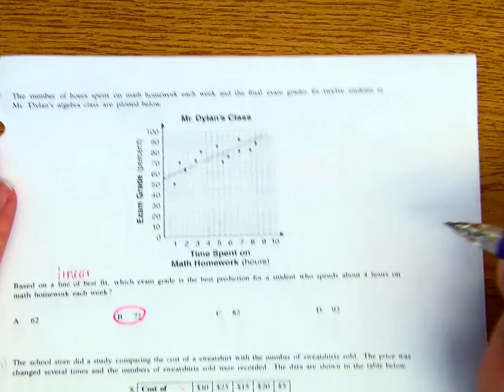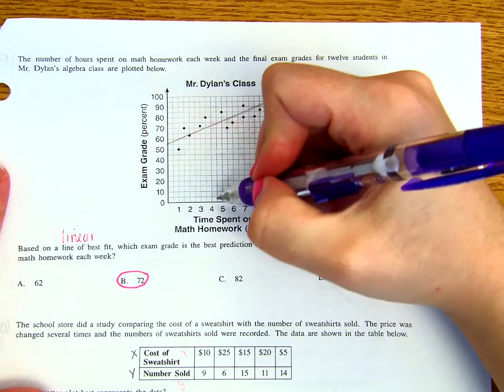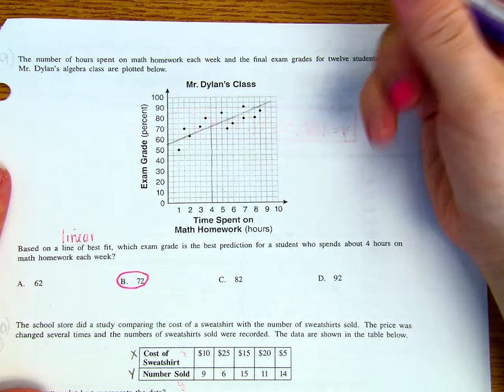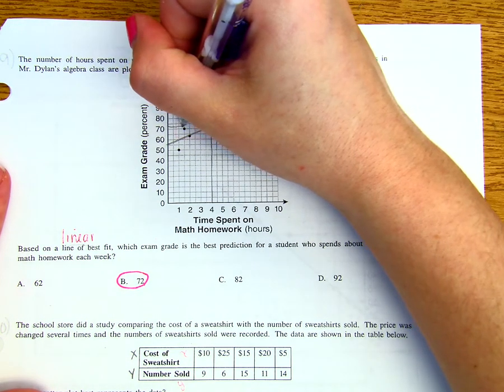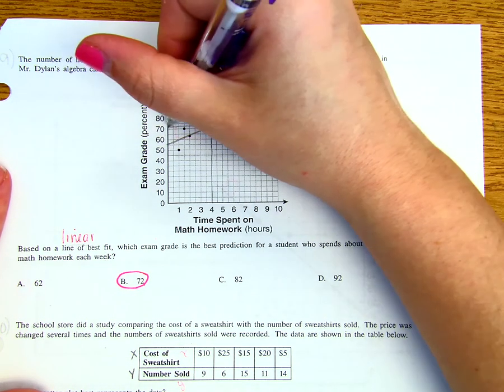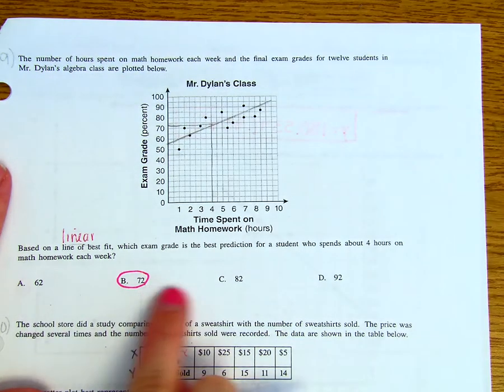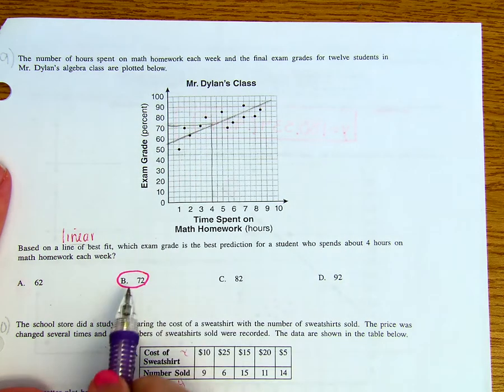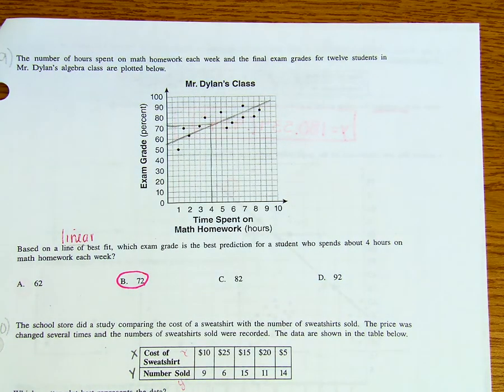So it wants us to estimate for 4 hours. Now I'm going to do the same thing I did in the last question. Come up to 4, where 4 would be, and then go over to where we think 4 would be. Out of the answer choices, the closest one looks like about 72, and that's why it's option B.